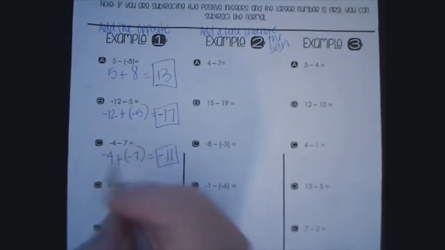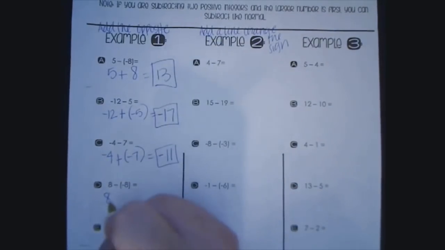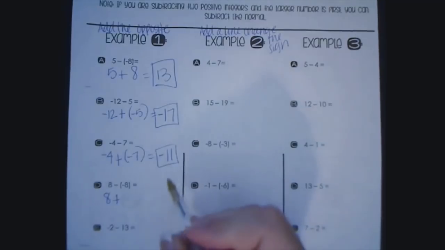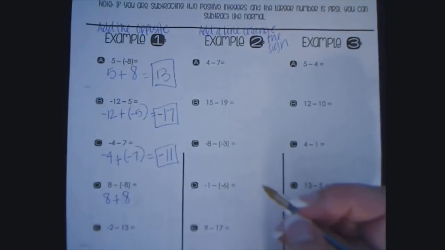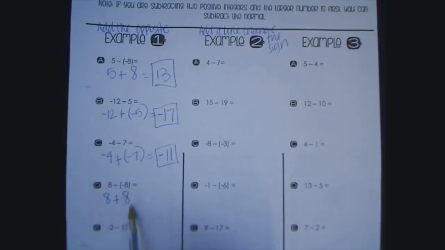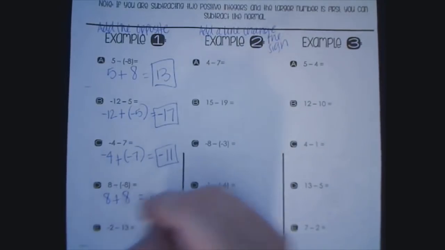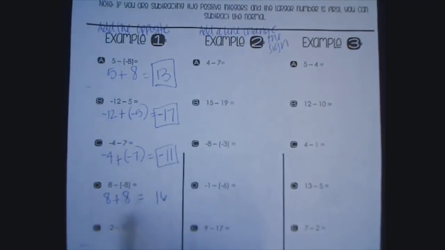Let's look at D. 8. I want to add the opposite. What's the opposite of negative 8? Positive 8. Signs are the same, so I'm going to add them together. 8 plus 8 is 16. And keep the sign. They're both positive, so positive 16 is my answer.